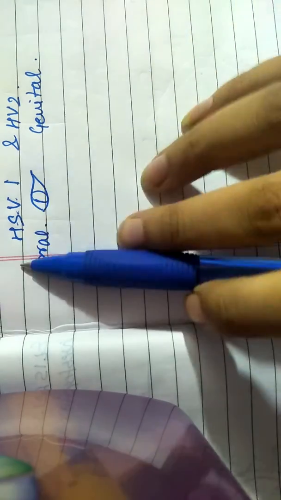So let us discuss about HSV1 virus and HSV2 virus. It is an icosahedral, double-stranded DNA virus. HSV1 causes the oral or ocular infections, and HSV2 causes the genital infections. HSV1 and 2 can be distinguished.